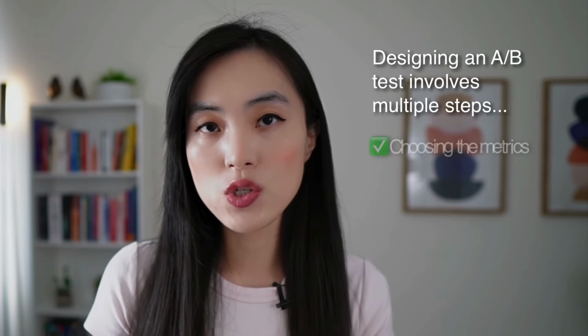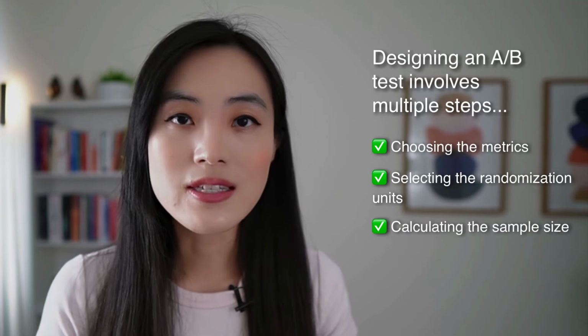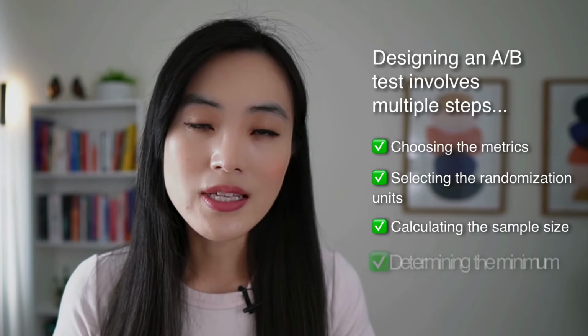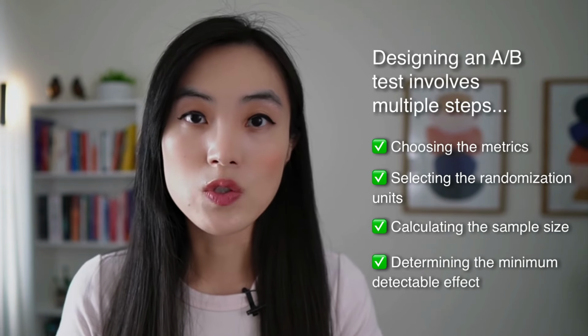Now, going back to our question on how to design a test to test a new change, my tip for you is to provide a summary before you dive into the details of designing the test. What do I mean by that? Well, my suggestion is you can provide a summary at the beginning before getting into the details. You can say something like, designing an A/B test involves multiple steps, such as choosing the right metrics, selecting the right randomization unit, calculating the sample size and test duration, as well as determining the minimum detectable effect. So which component would you like me to dive into?